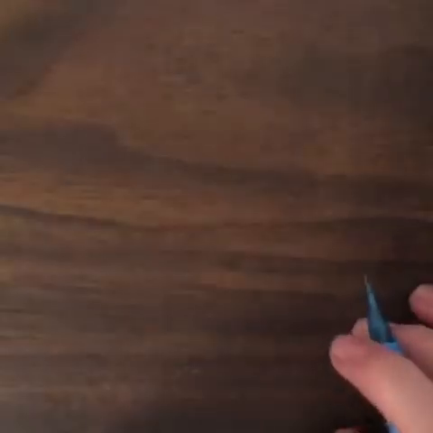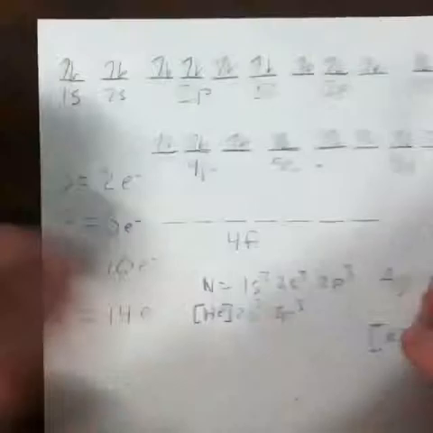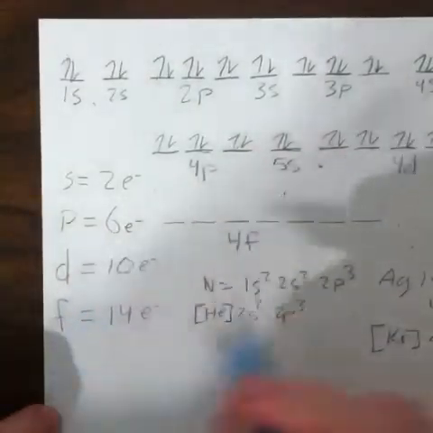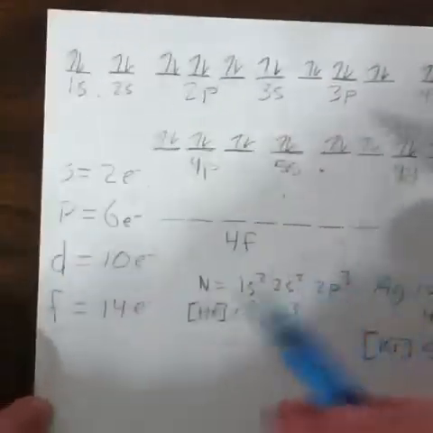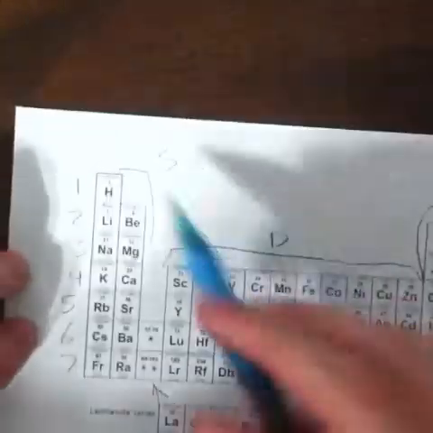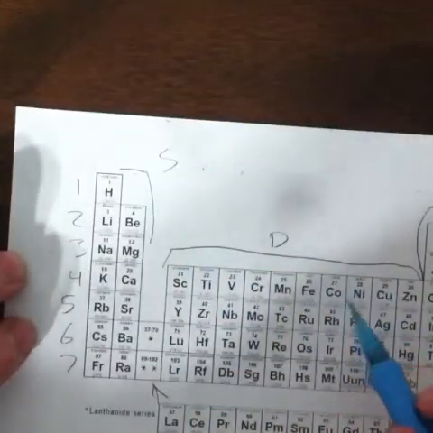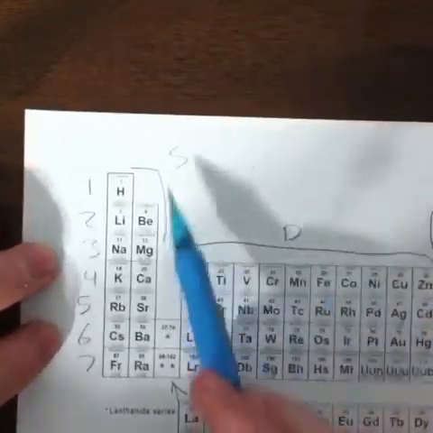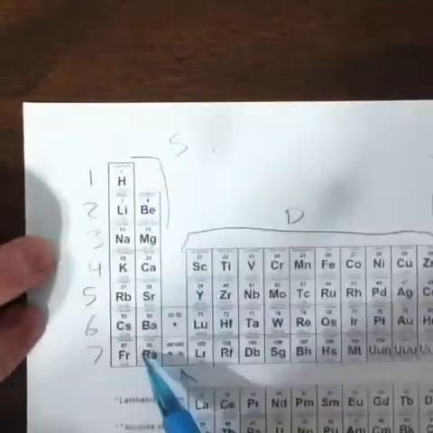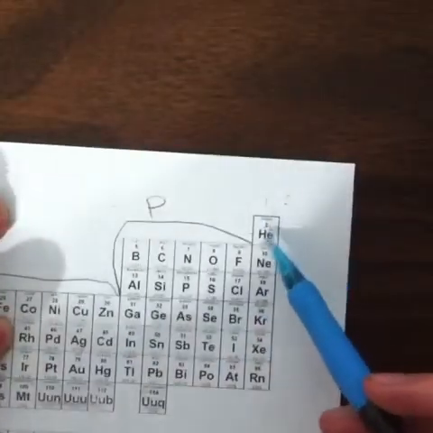Okay, so now another important thing to know is where these S, P, D, and F orbitals, sublevels, are on the periodic table. So I already wrote them down on a previous attempt. These over here are the S level, and the S also includes helium over here.